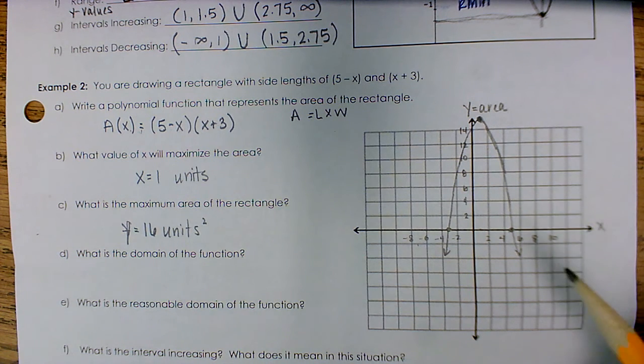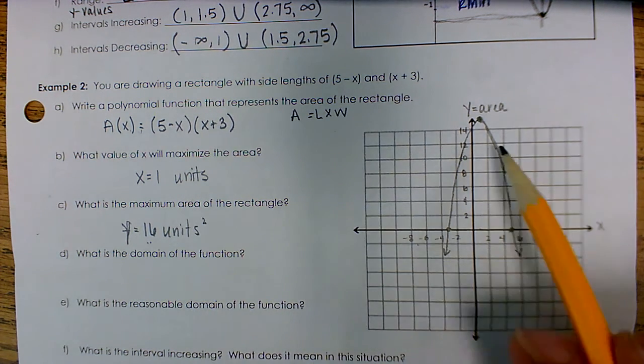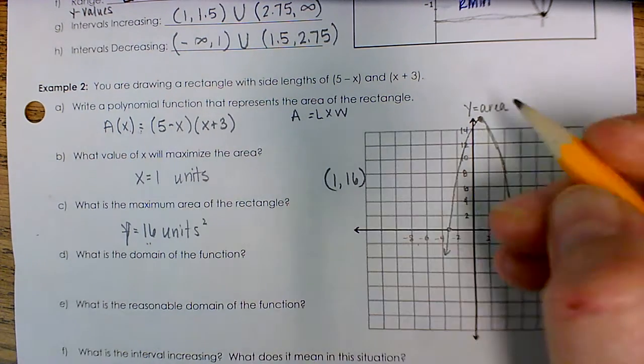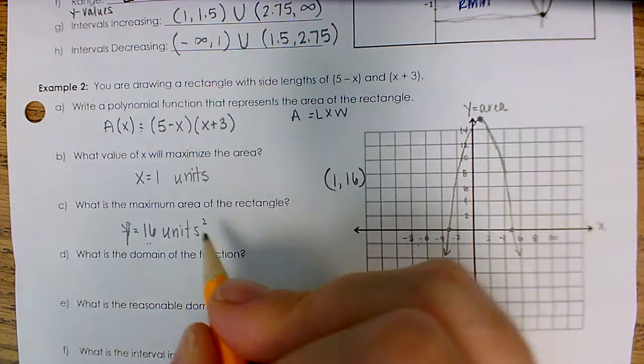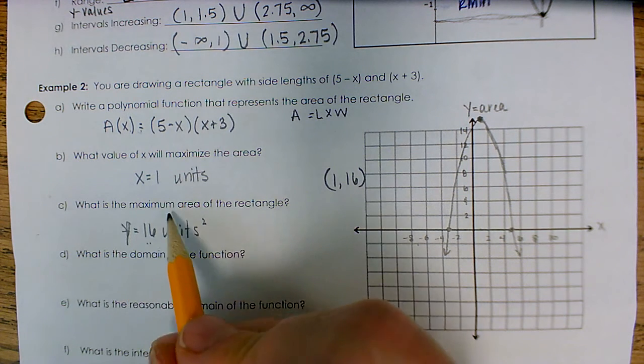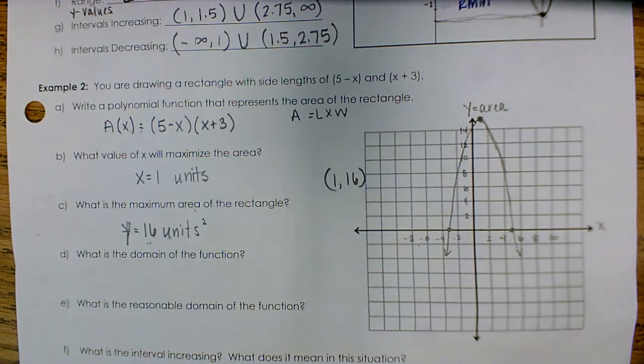So we learned in the past years that you can find your maximum in the calculator by going to second calc, maximum, left bound, right bound, that kind of stuff. So we're using the same concept there, and we're going to find that (1, 16) would be your maximum over here. 1 is the value of x, 16 is the value of y, which is your area. So that's how those come about.